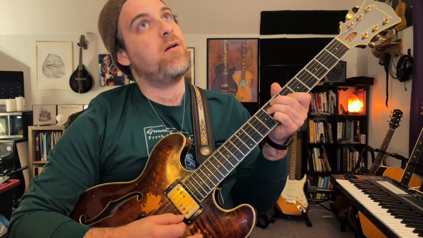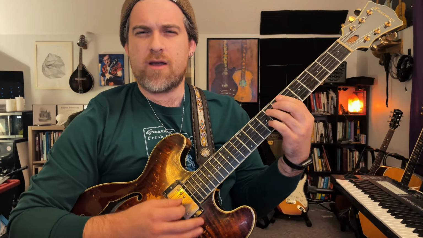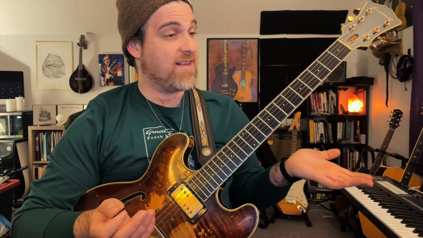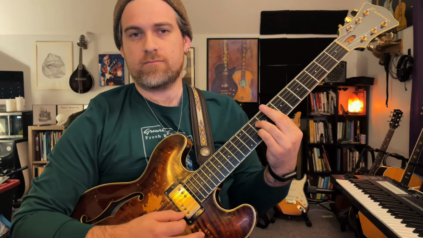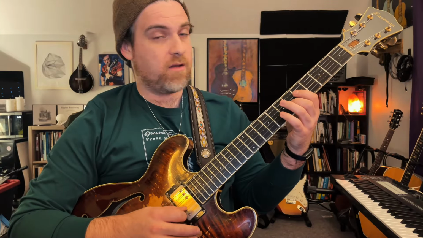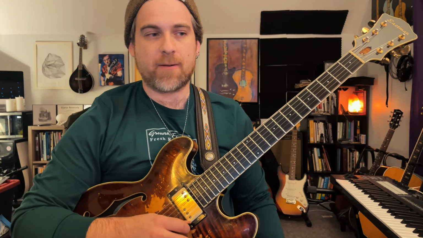Well, it sounds like tension release, right? But it's not a 5-1. It's not dominant to tonic. And it's not even related to F7. Right? F7 is the 5 of B flat. F7 shares literally none of the notes of E diminished 7. So what the hell is happening?